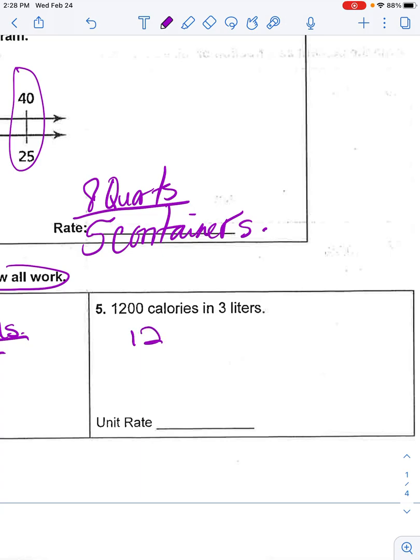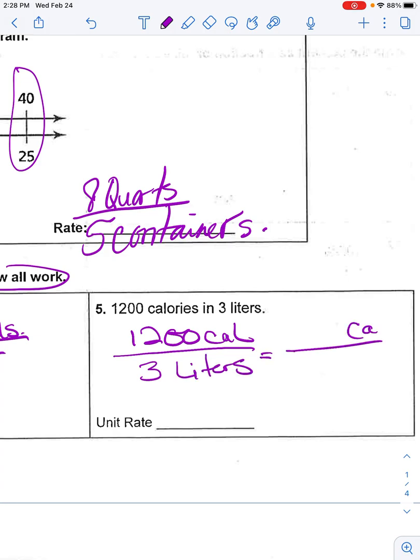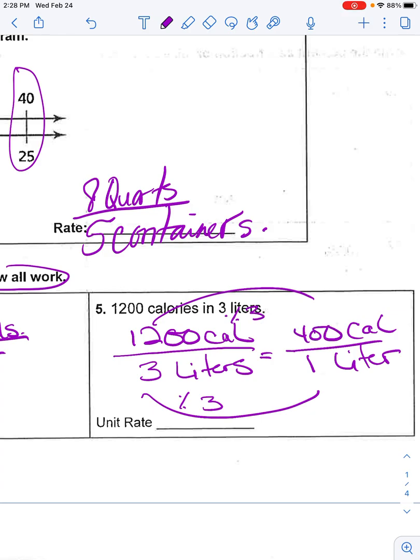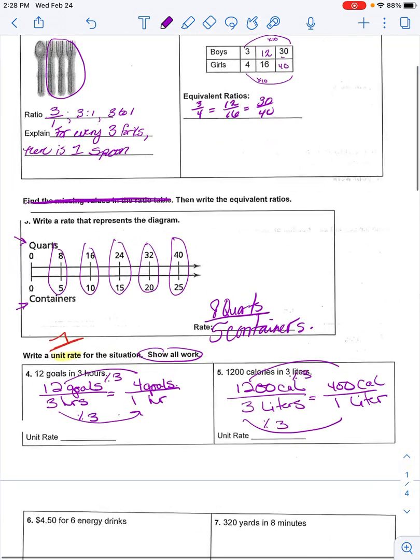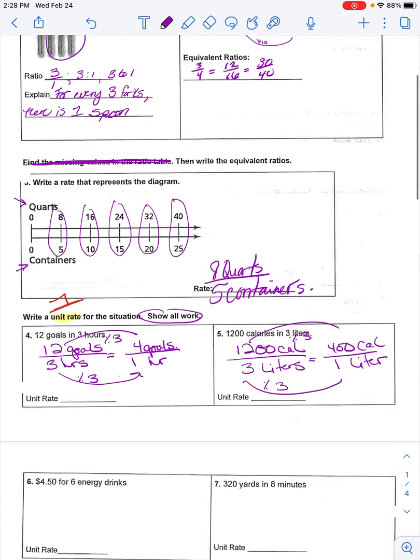Number 5, 1,200 calories in 3 liters. We want to know the unit rate. How many calories per liter? 12 divided by 3 is 4, so 400 calories per liter. I need to see all of that in the box, please, not just the answer. Show your work.